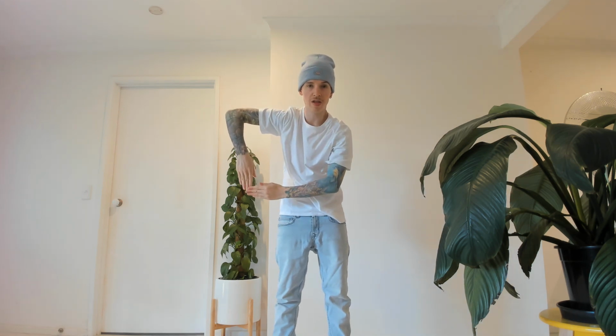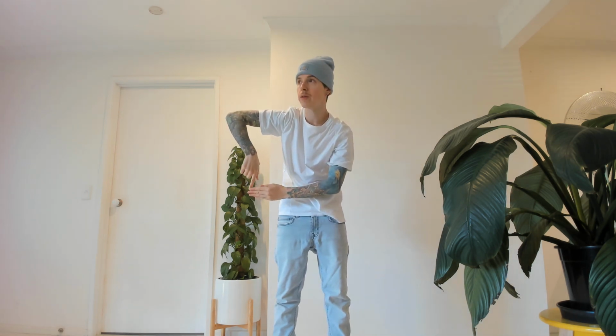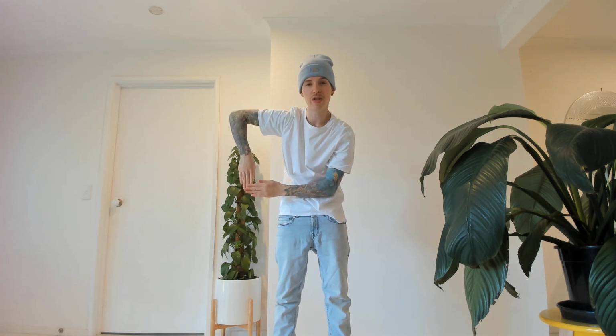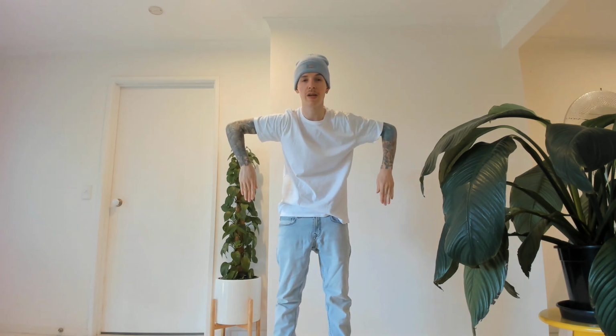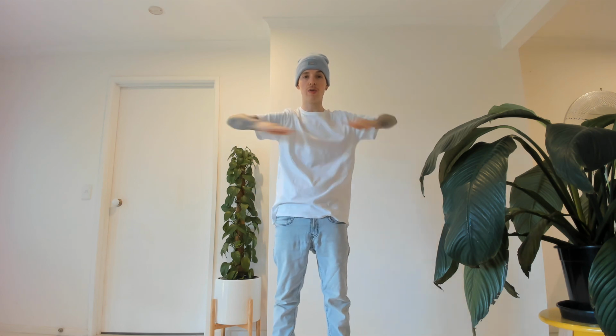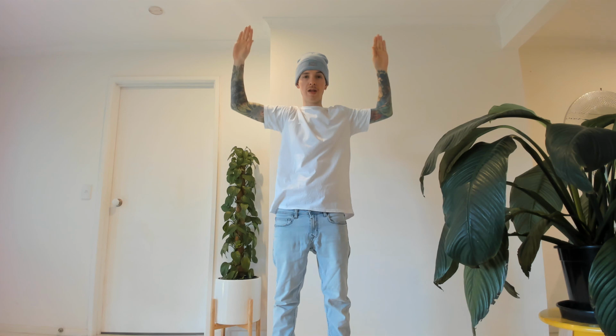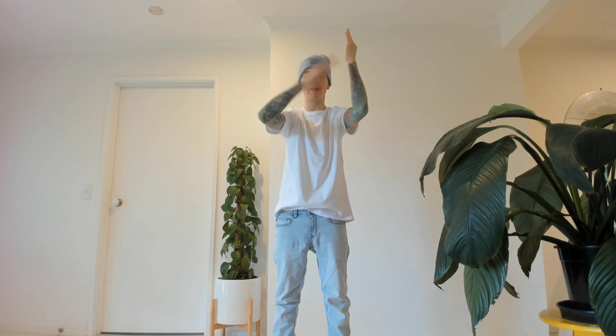So this is not mid-range, because this elbow here is close to my body. So we don't use this angle here. We stick to this angle like that, okay? 1, 2, 3, 4, 5, 6. See, these are going to be mid-range.